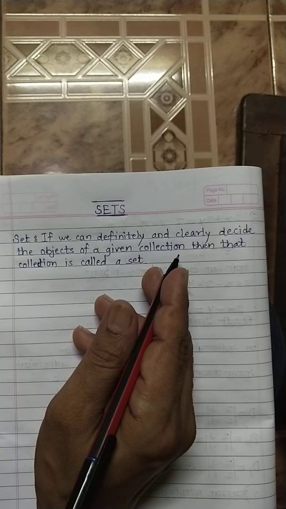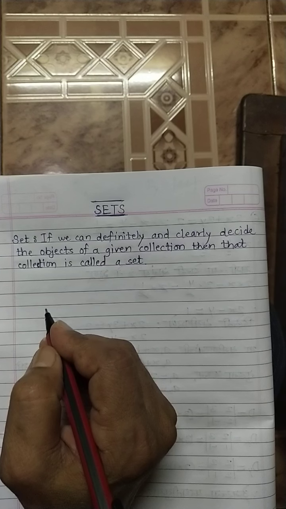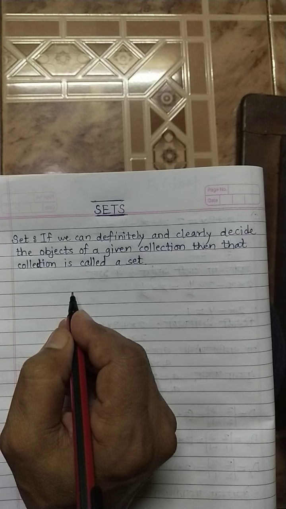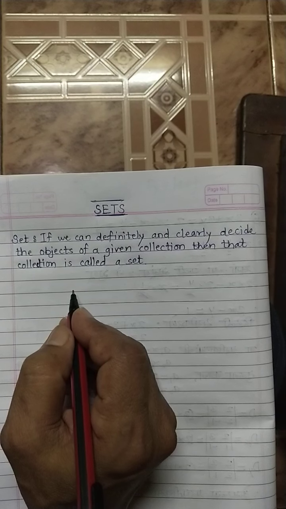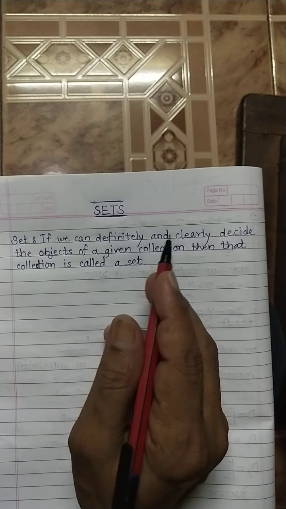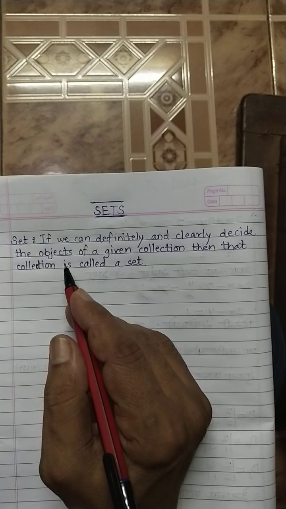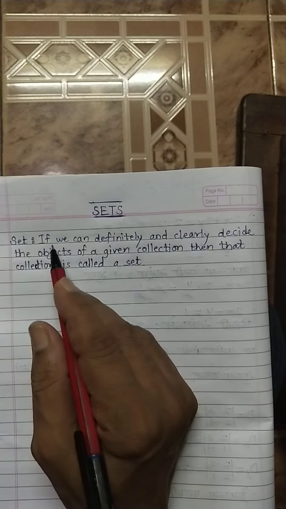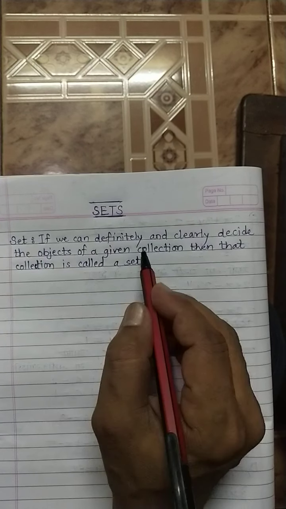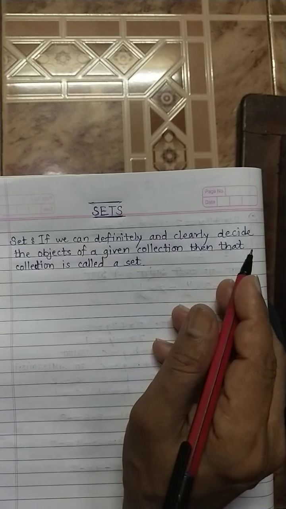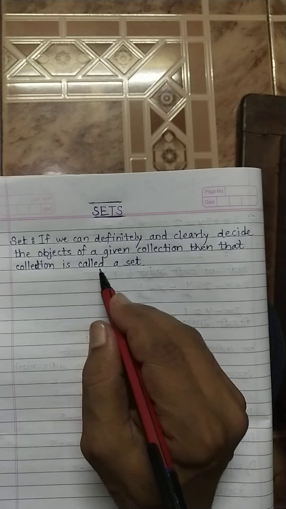For example, N means a set of natural numbers. Natural numbers you know very well, means one starting with 1, 2, 3, means we can definitely and clearly tell or decide the objects of a given collection, so it is called a set. Means if we can definitely and clearly decide the objects of a given collection, then that collection is called a set.